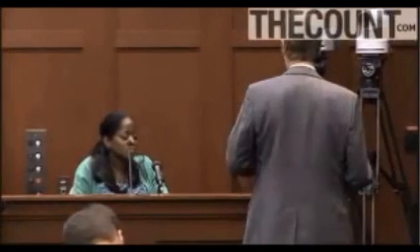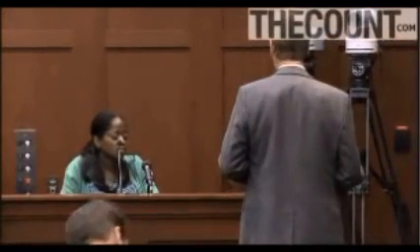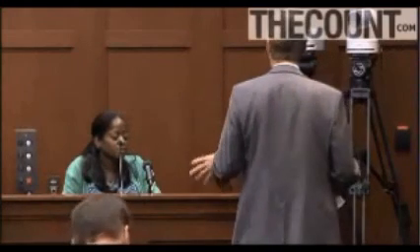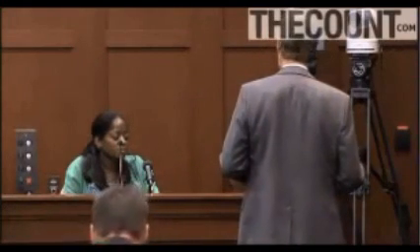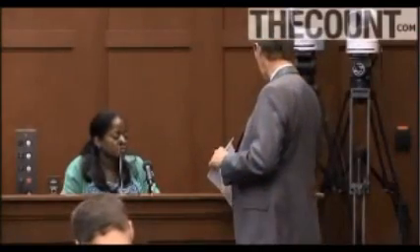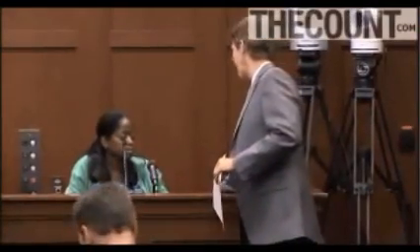Could you take a look at that and tell me if you can identify it? Yes. What is that? A drawing, a sketch I did. That's what you did, correct? Correct. And is that an accurate copy of the sketch that you drew for the officers? Yes. Any changes on it except for the addition of the exhibit label? Correct. It's correct, isn't it? Yes, it's correct.